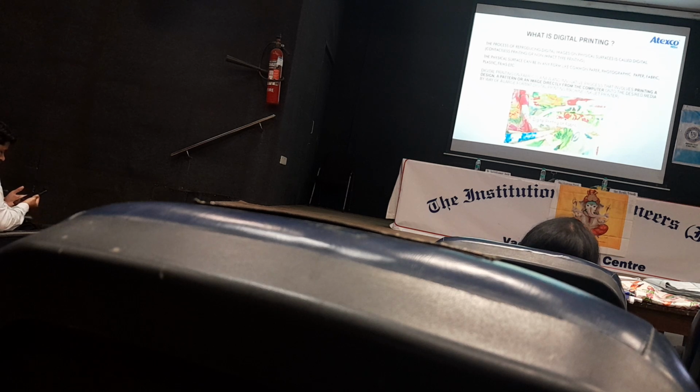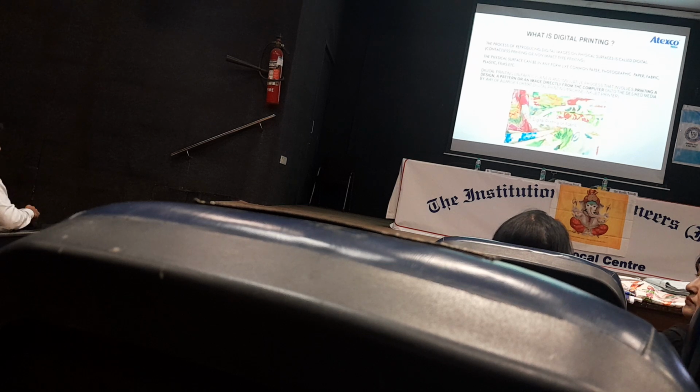We have already seen this in the past and studied it from the books. Conventional textile printing is a surface contact printing, not contactless printing. For example, in screen printing we definitely have to put the screen on the fabric, and then we have to push and use the screen. We have to use inks and dyes on the screen.